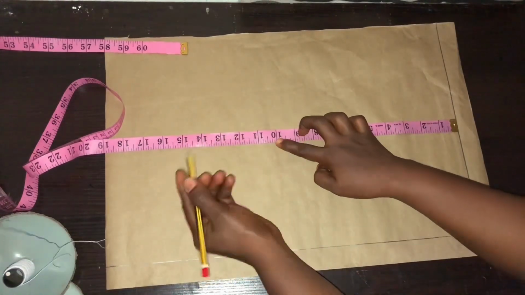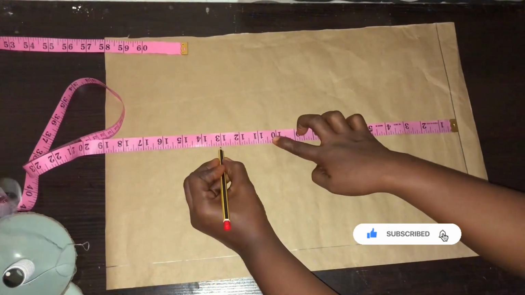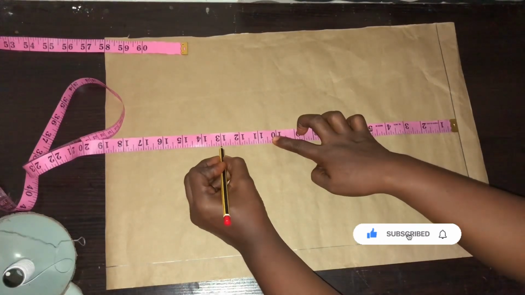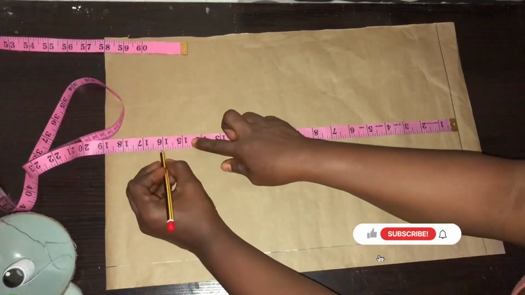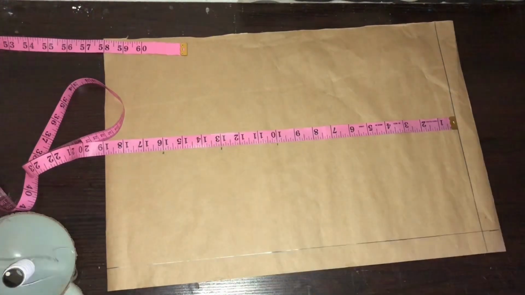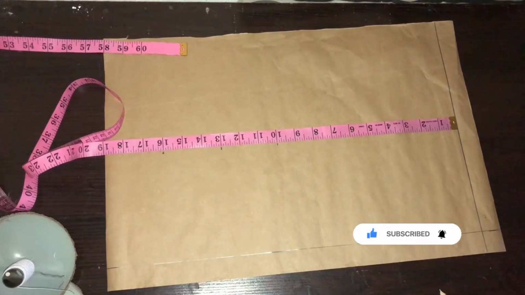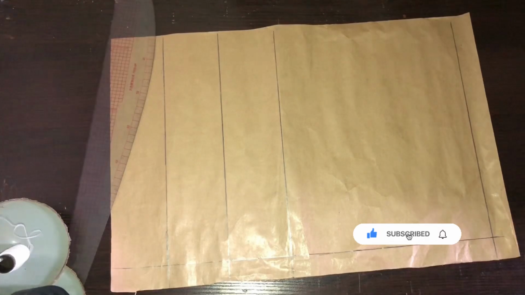Then for the under bust, I'll come down by 13 inches. Shoulder to under bust, 13 inches. Shoulder to half length is 16 inches. Now connect these lines together. I'm done with the connecting of the lines.